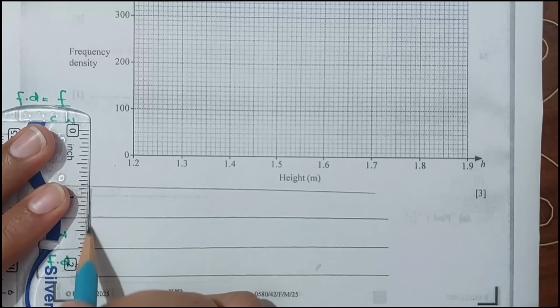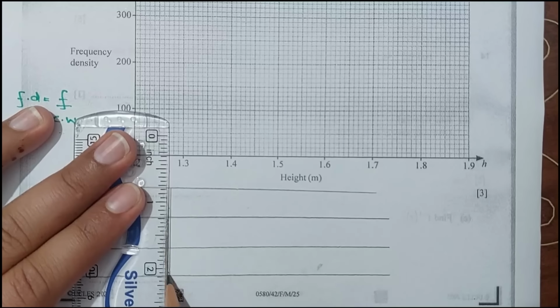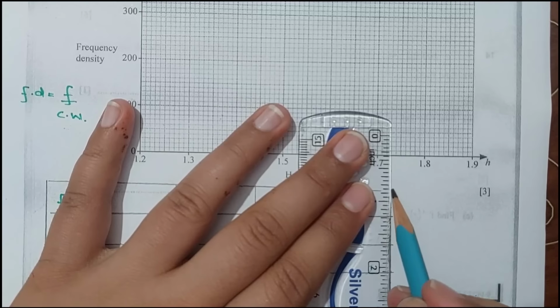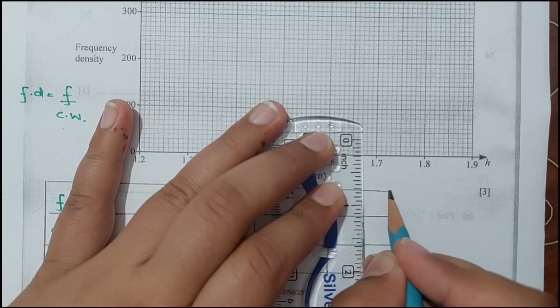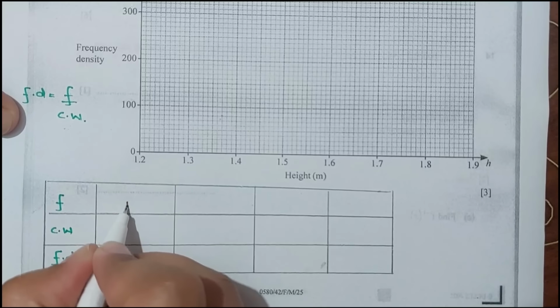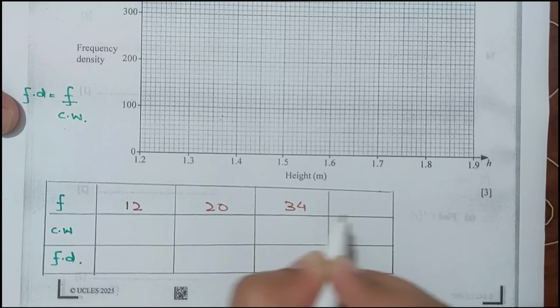All right, so the frequencies we have are 12, 20, 34, and 14. Let's work on the class width.